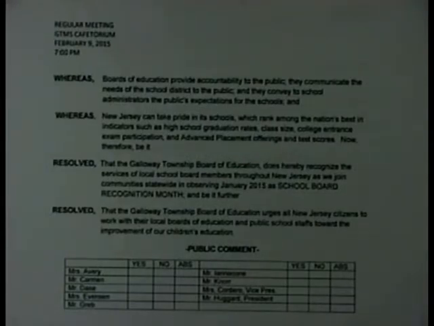Now, therefore, be it resolved that the Galloway Township Board of Education does hereby recognize the services of local school board members throughout New Jersey as we join communities statewide in observing January 2015 as School Board Recognition Month, and be it further resolved that the Galloway Township Board of Education urges all New Jersey citizens to work with their local school boards of education and public school staffs towards improvement of our children's education.